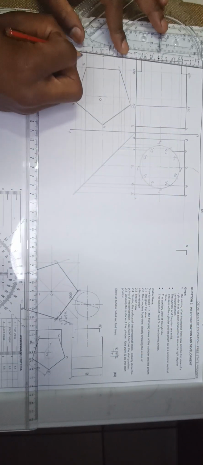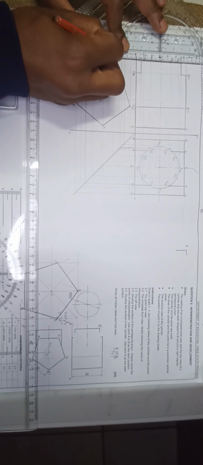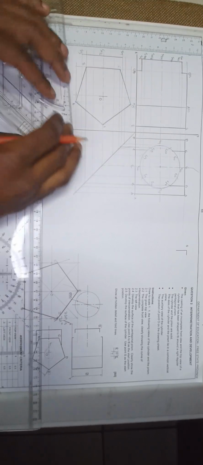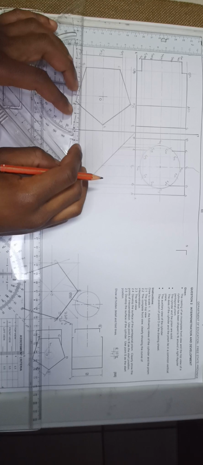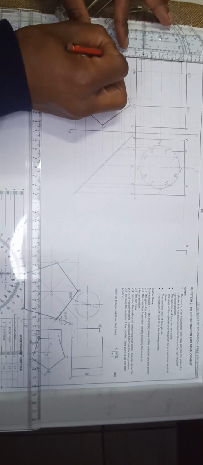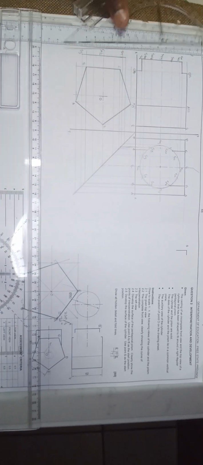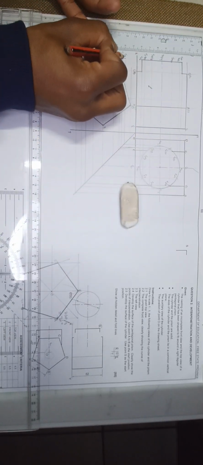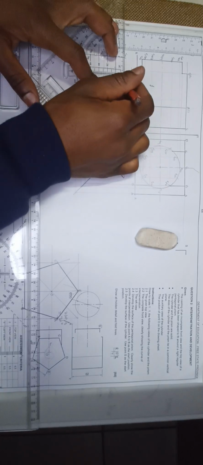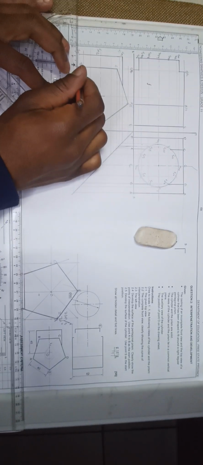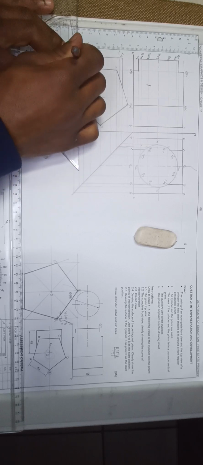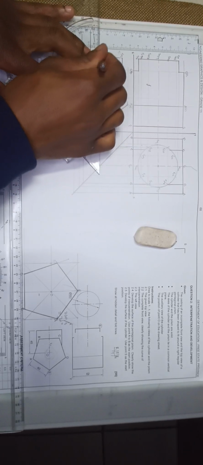Okay, so using my solid lines here, till here. So my S9 will be a little bit up. S6 and 0 there. Okay.